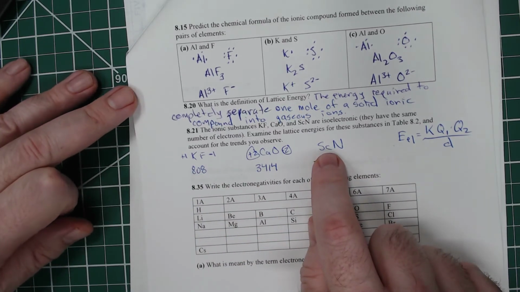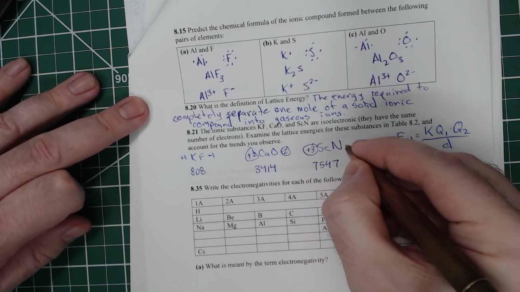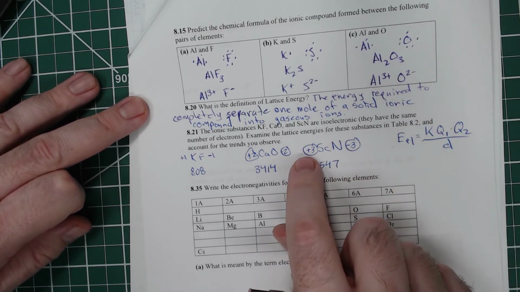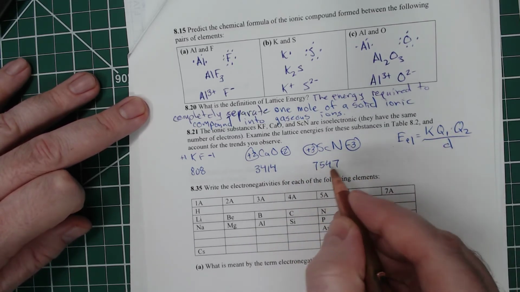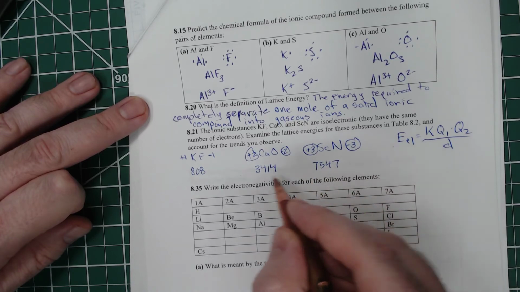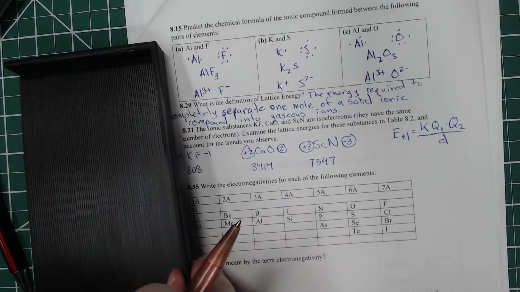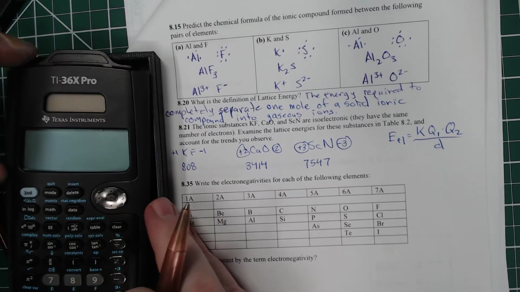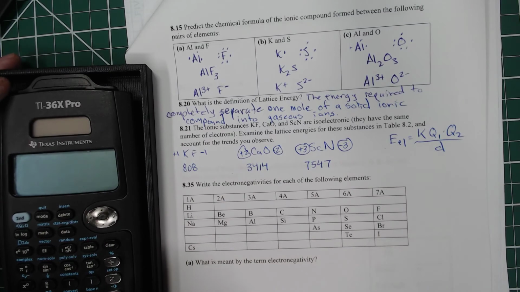Scandium is +3, and nitride is -3. So +3 times -3 would come out to -9. So this one should be about 9 times as big. Now we can look and see how much bigger it actually is. It's a little bit more than 4 times and a little bit more than 9 times, but you'll see it comes out pretty close.